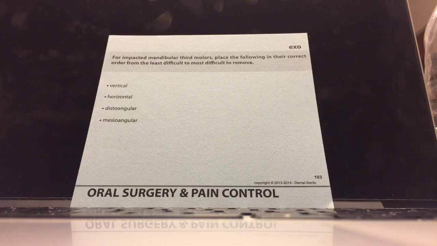For impacted mandibular third molars, place the following in their correct order from the least difficult to most difficult to remove. The least difficult would be mesioangular, vertical, horizontal, and distoangular.